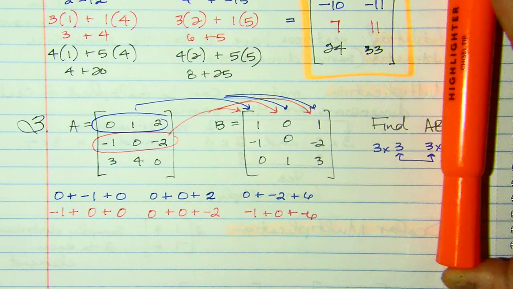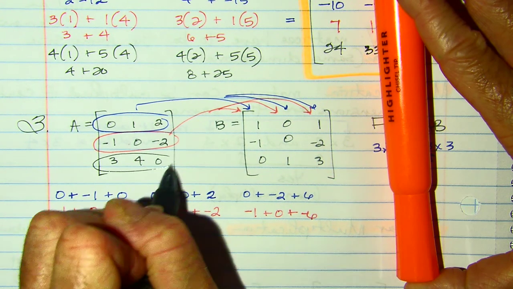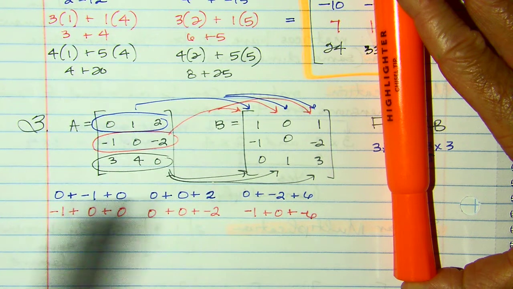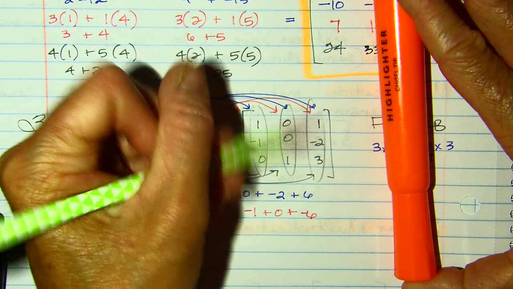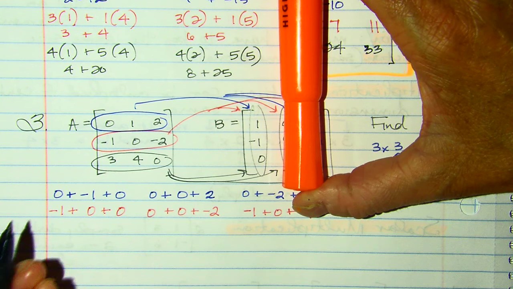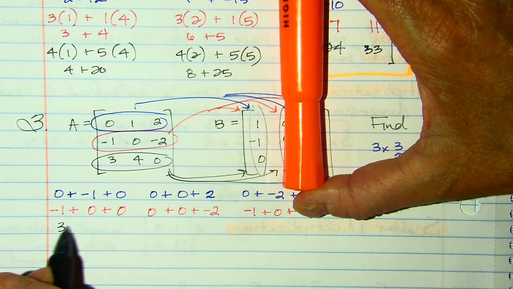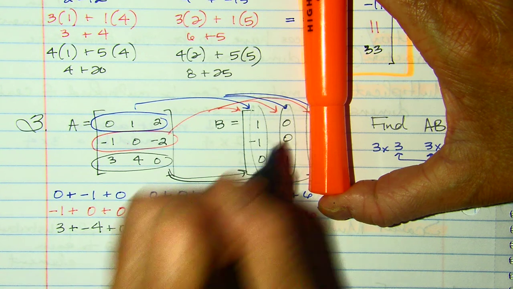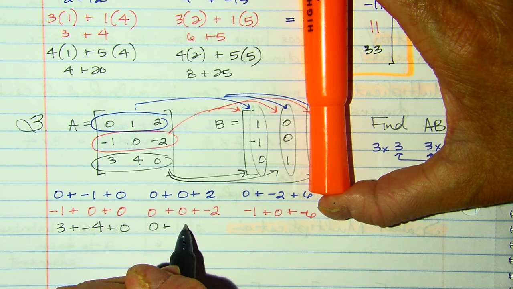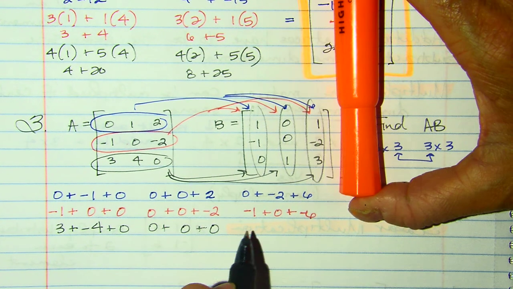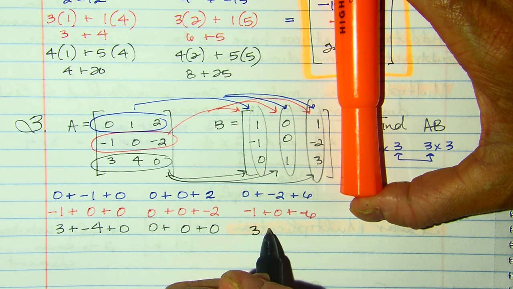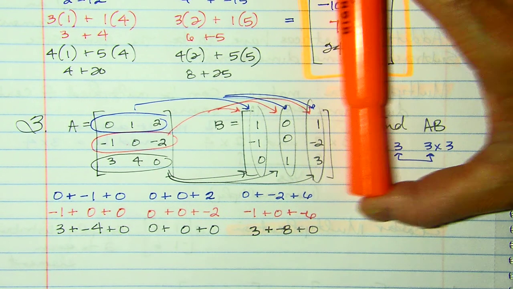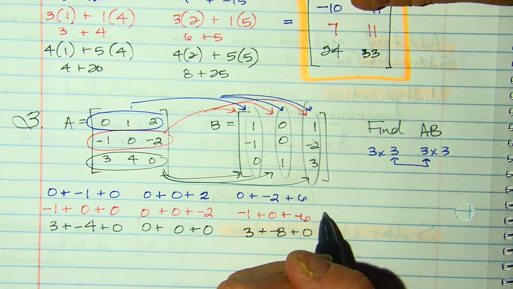And then finally, the bottom row times each column. Remember, I'm multiplying by column. So I'm going to cover up that one. In black, 3 times 1 plus -4 plus 0. Next column, I'm going to get 0 and 0: 3 times 0 is 0, plus 4 times 0, plus 0 times 1. Last, 3 times 1 plus a -8 plus 0: 4 times -2, 0 times 3. And then we're going to simplify this to our answer.